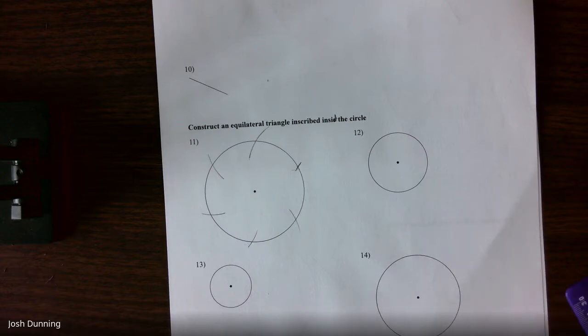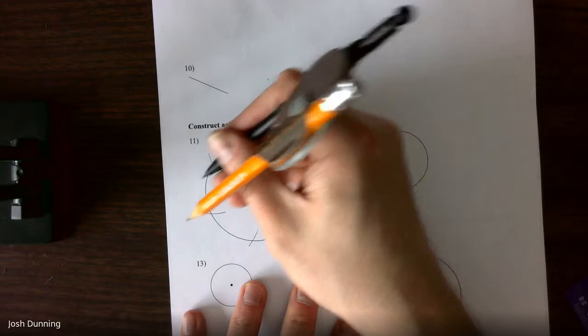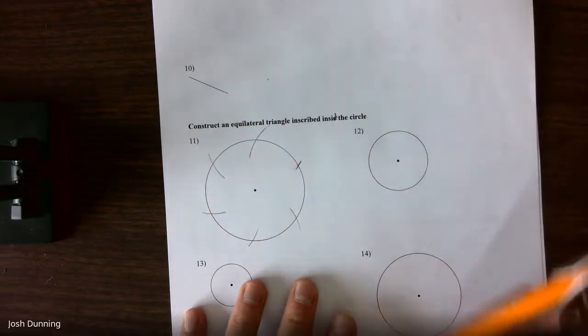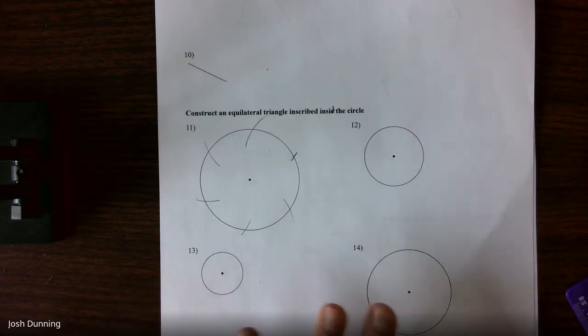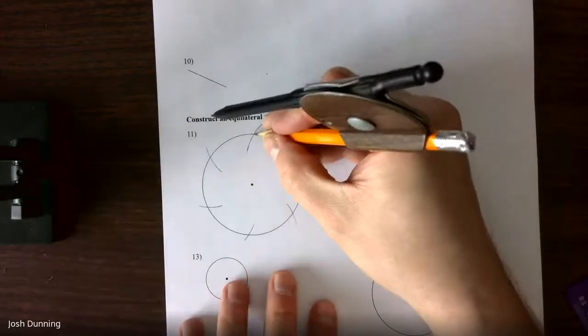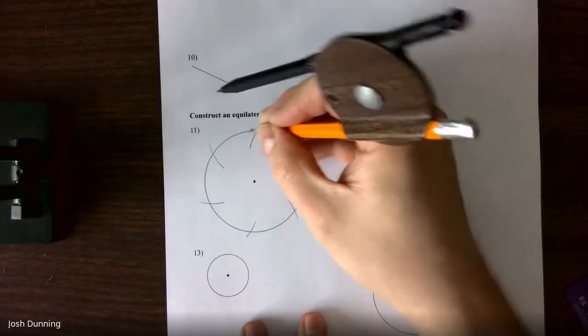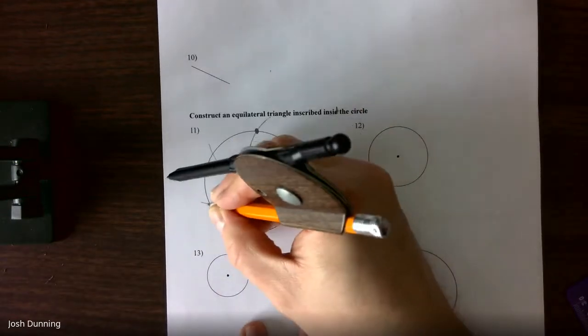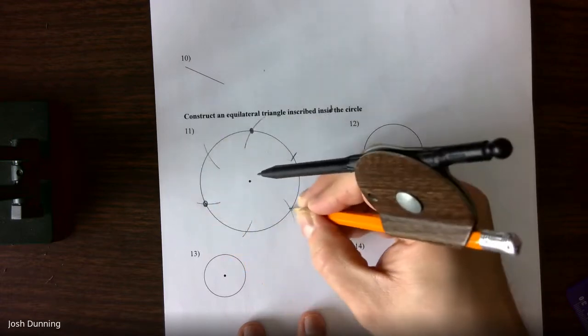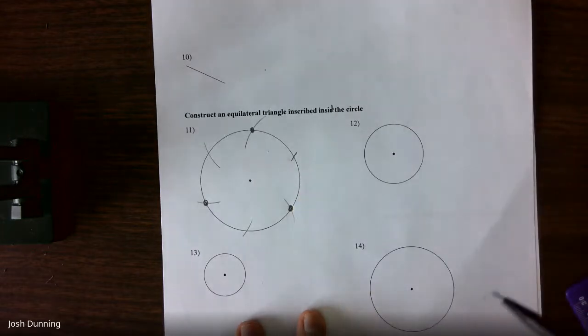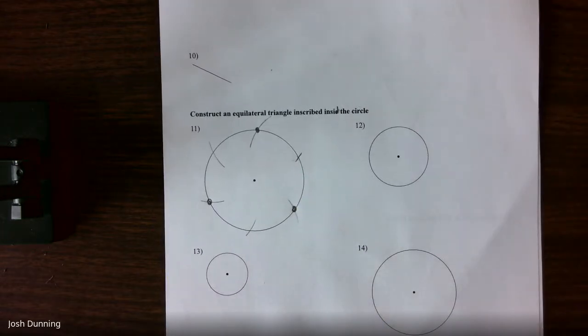Now, we want a triangle, but I just broke it up into 6 parts. And maybe later on I'll explain why that happens. What you do, pick one. Any of them. Skip the next one. Pick the next one after that. Skip. Use the next one. That gives you 3.